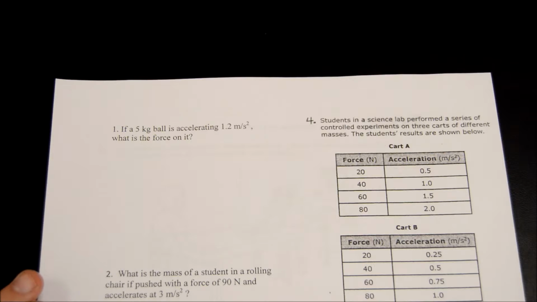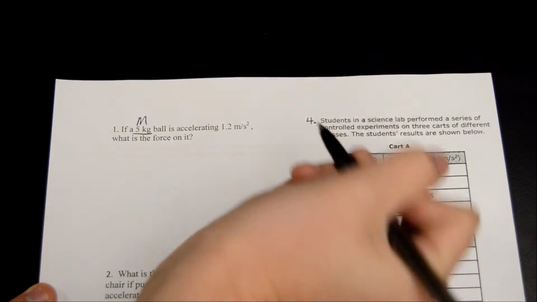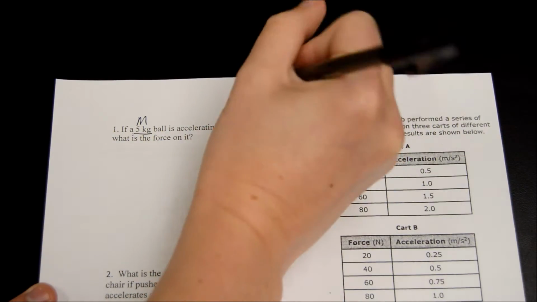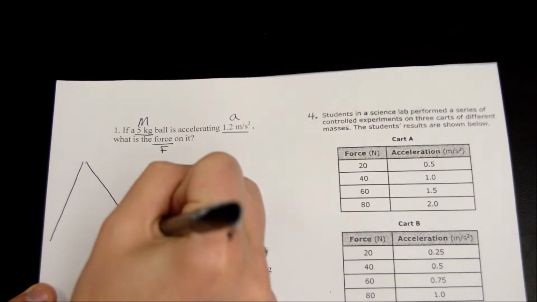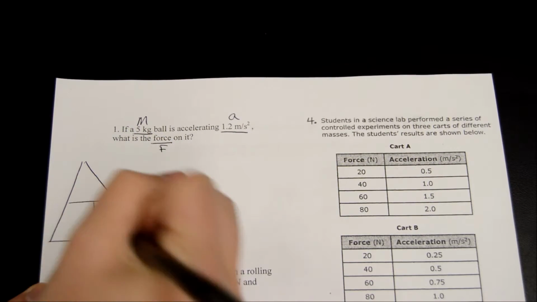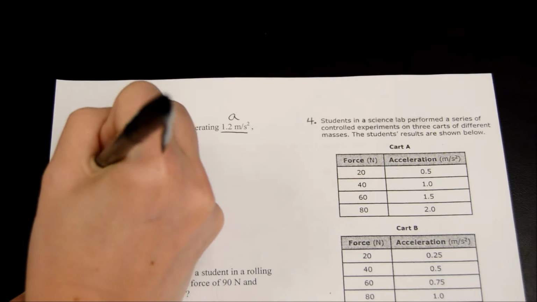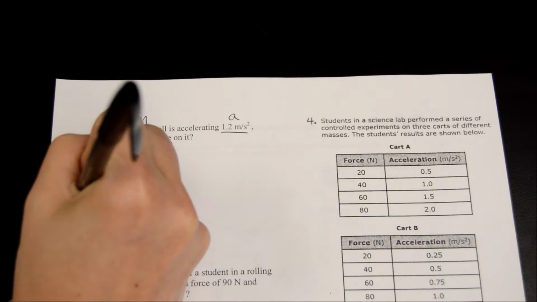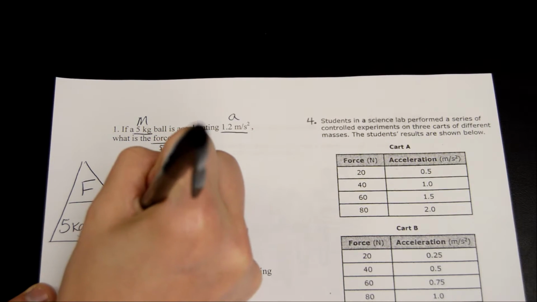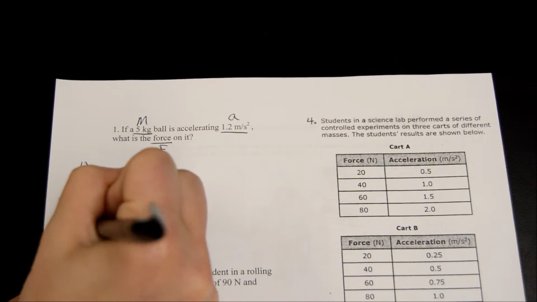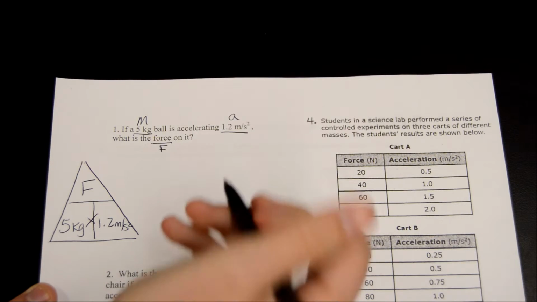Number 1, if a 5 kilogram ball is accelerating 1.2 meters per second squared, what is the force on it? Okay, so we know that 5 kilograms is our mass, and 1.2 meters per second squared is our acceleration, and we're looking for the force. So we draw our triangle. Okay, force is what we're looking for. It's on top. And then we have our mass and our acceleration. And when they're side by side, we multiply. So 5 times 1.2.